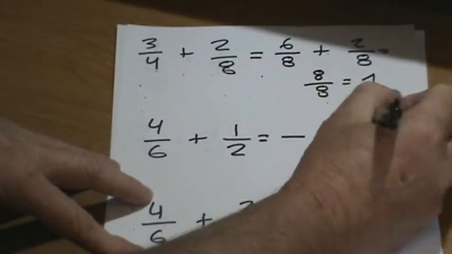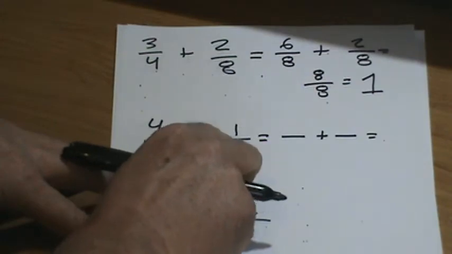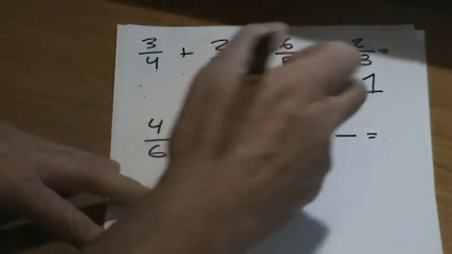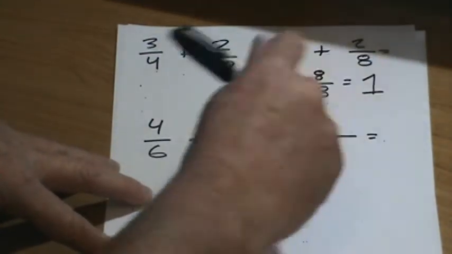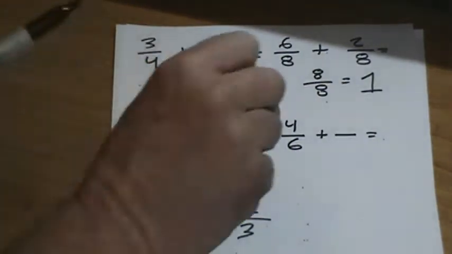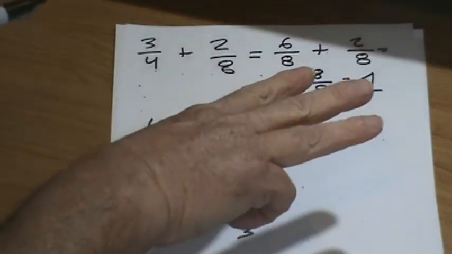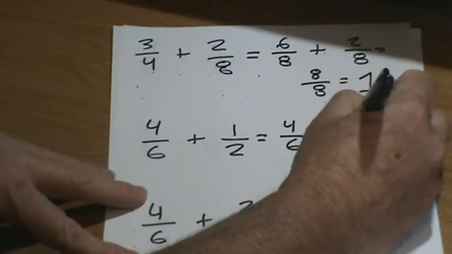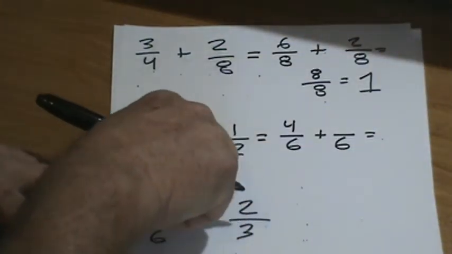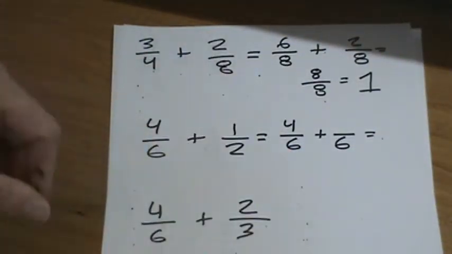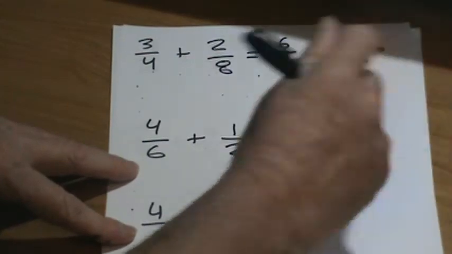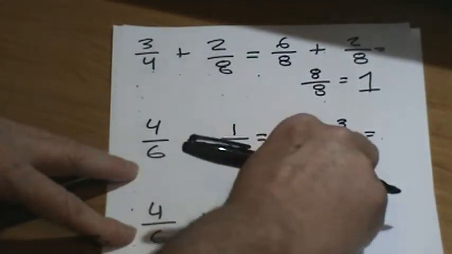Okay, so I need to make these sixths, okay? So I'm going to start with 4/6. 2 times what is 6? 2, 4, 6. 2 times 3 is 6. Because I multiplied the denominator by 3, I need to multiply the numerator by 3. What's 1 times 3? 3. And believe it or not, 1/2 and 3/6 are equal.